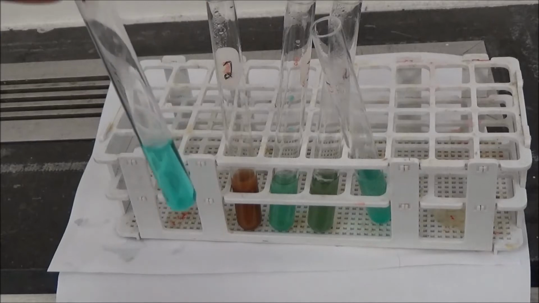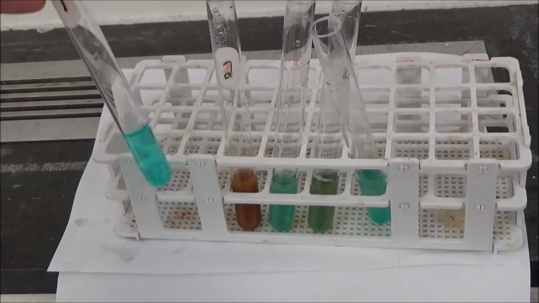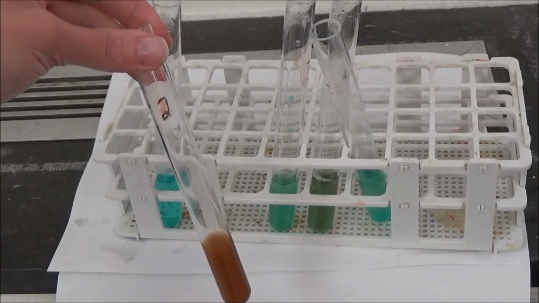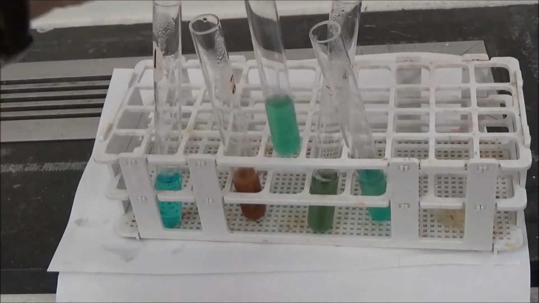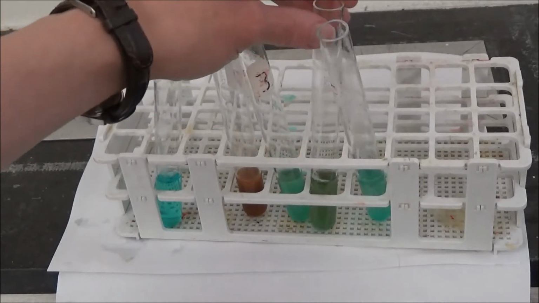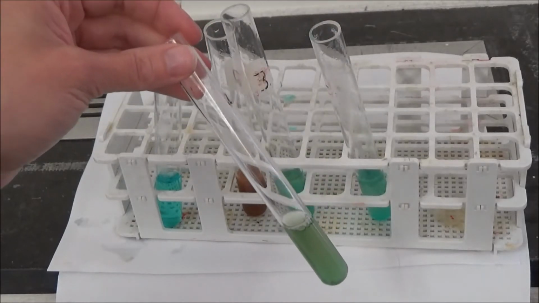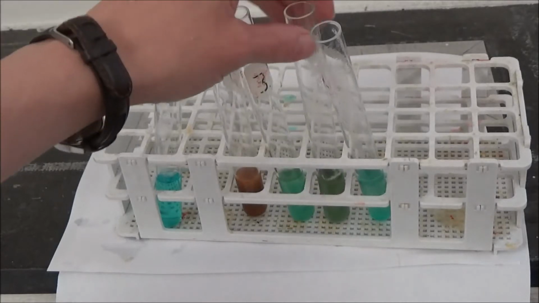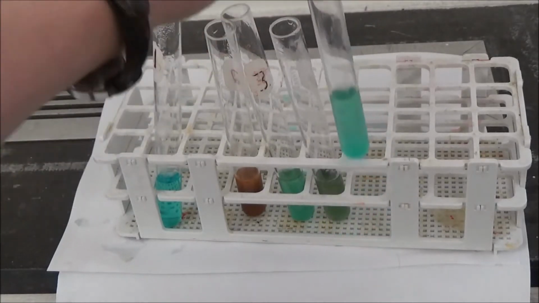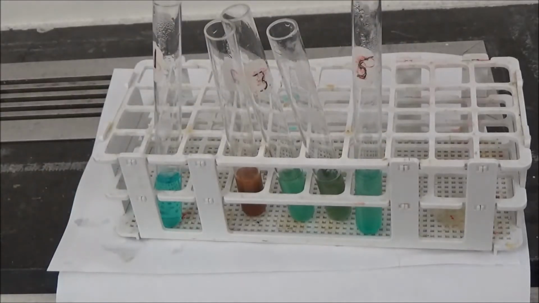So, tube 1, water. Tube 2, glucose. Tube 3, starch. Tube 4, onion juice. Tube 5, potato juice. Please record the colors in table 3, along with your conclusion about the quantity of simple sugar in each tube.